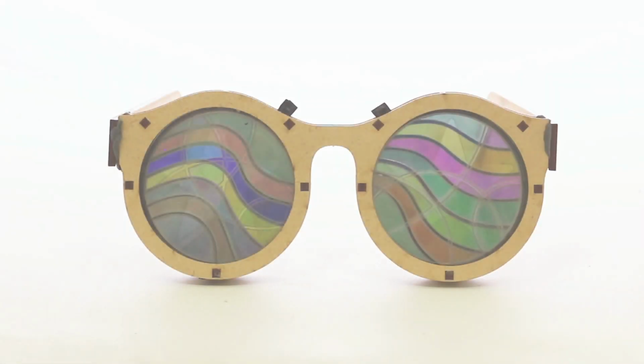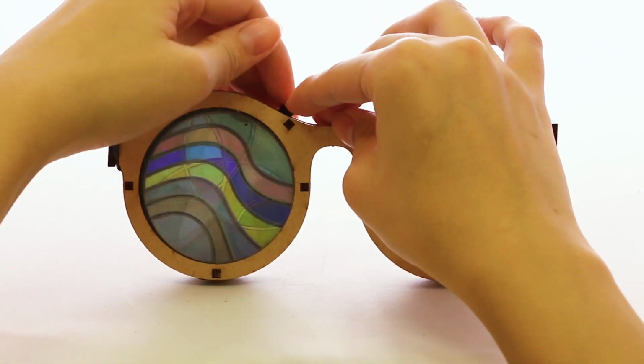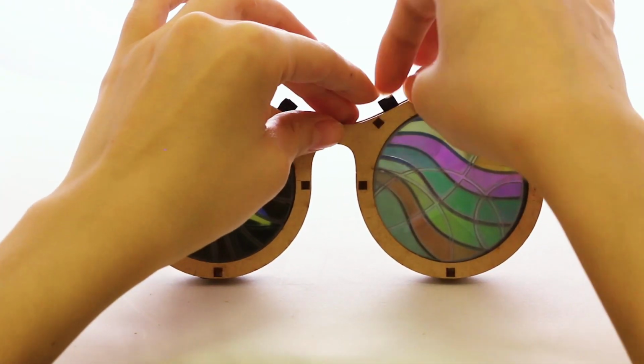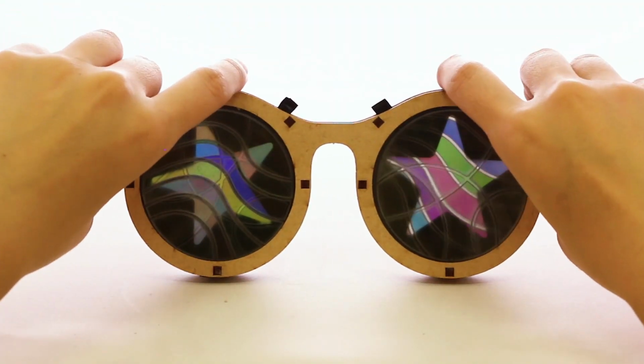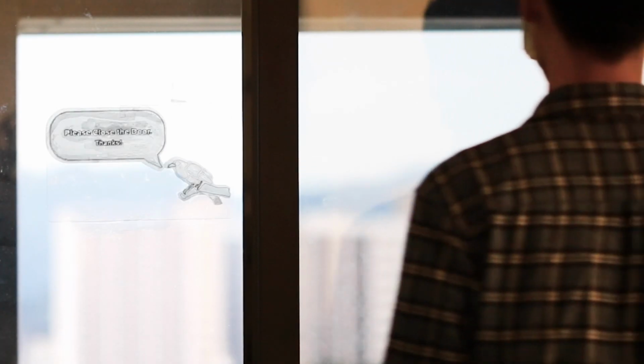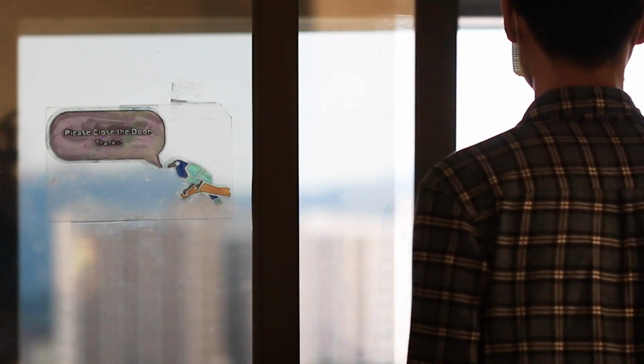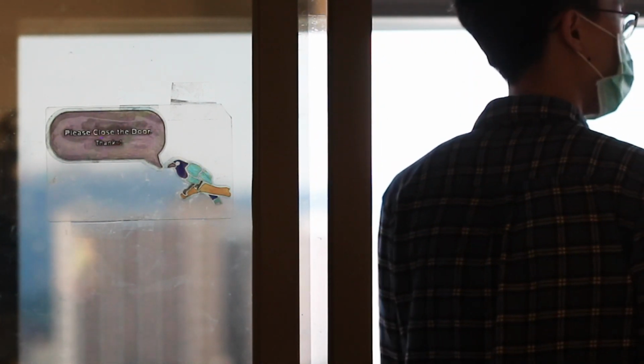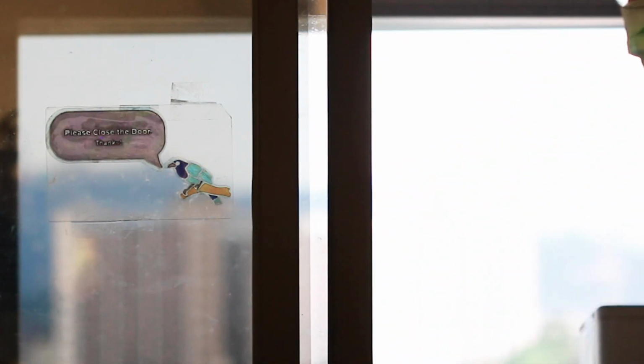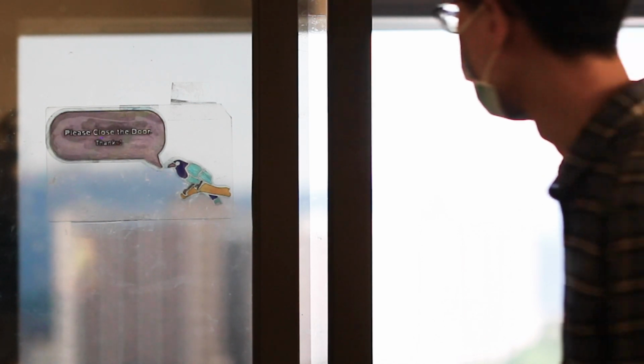To wrap up, I'll showcase a few applications we've created with our system. Here's the design from the walkthrough made into a pair of festival glasses. I'd imagine they'd be fun to wear at raves. And this is a passive display that we incorporated into a sliding glass door. So when a person slides one side of the door open, it reveals a message that reminds the user to close the door.